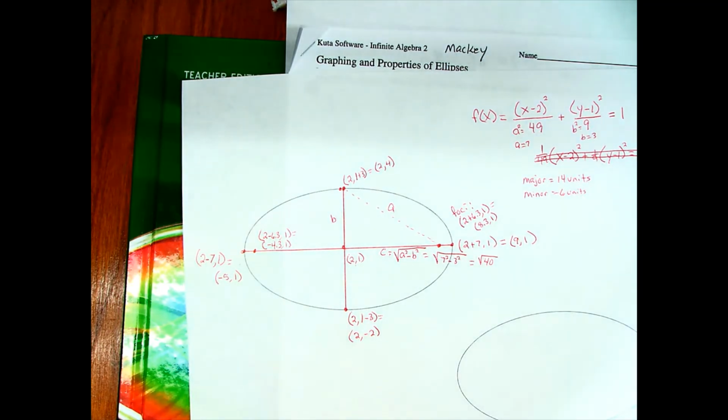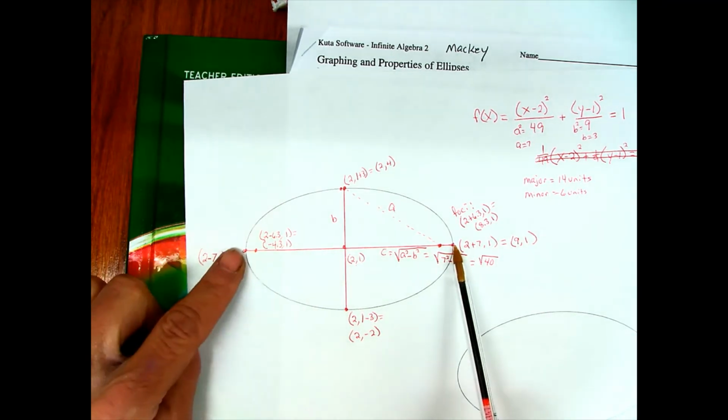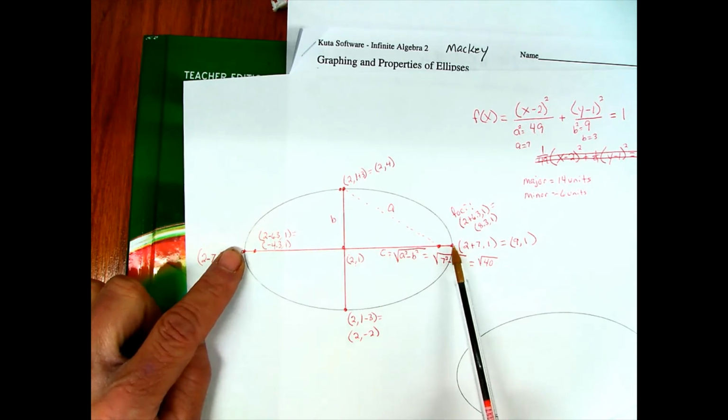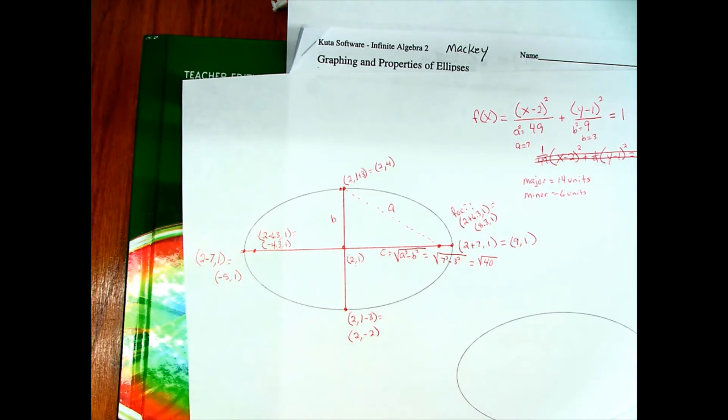Now, if you're only graphing the ellipse, then all you have to do is get the two vertices. Well, you have to get the center point. Then you're going to use that to get the two vertices, the two co-vertices, then connect them with a smooth curve.